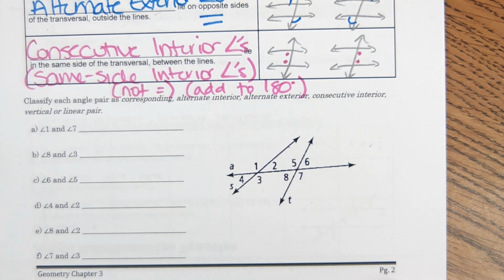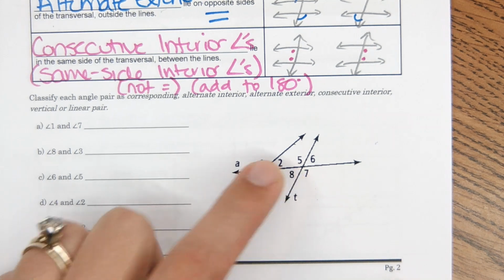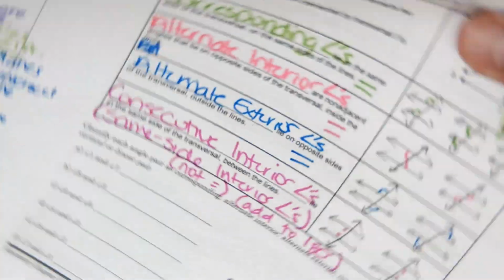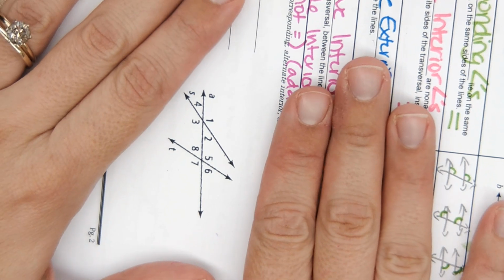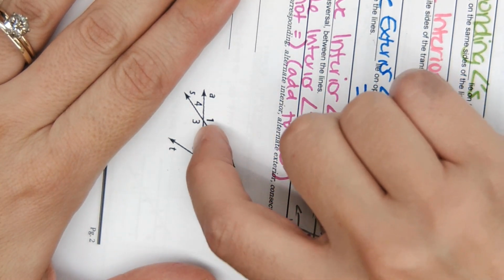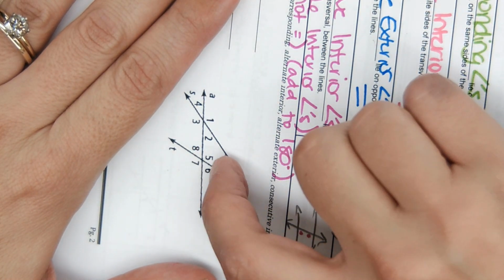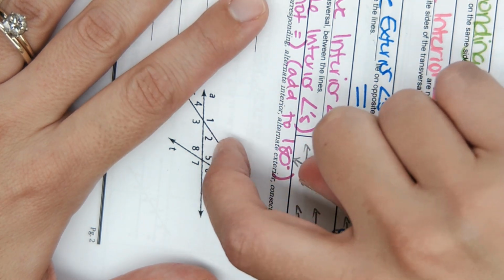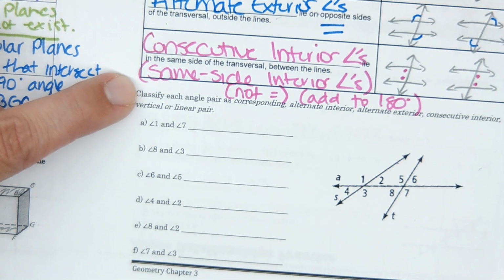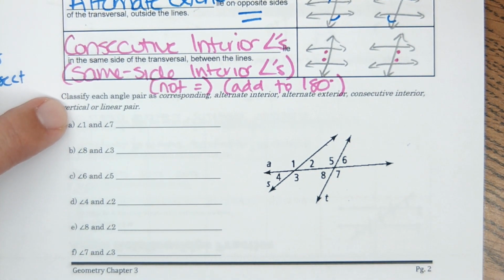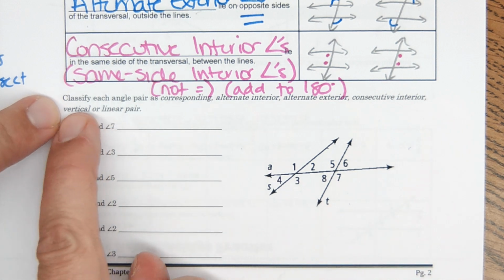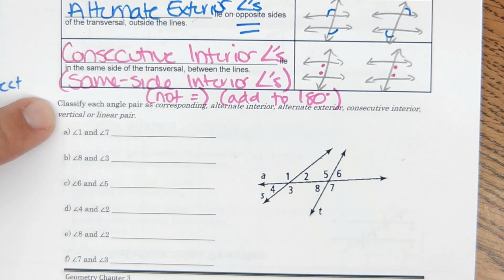Okay, down here we're going to practice just identifying angle pairs. They made it sideways, which is kind of annoying. So kind of envision it like this, and you have like consecutive interior angles here, or alternate exterior would be 4 or 6. Corresponding would be like 1 and 5, and so on. It says to classify each angle pair as corresponding, alternate interior, alternate exterior, consecutive interior, vertical angles, or linear pair.